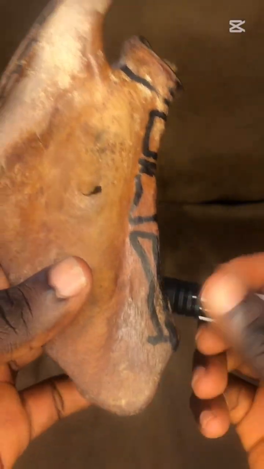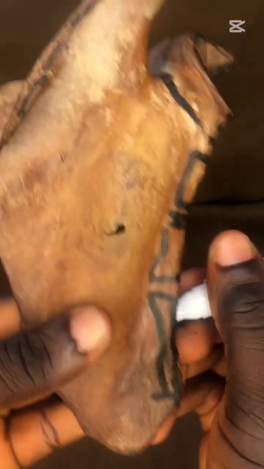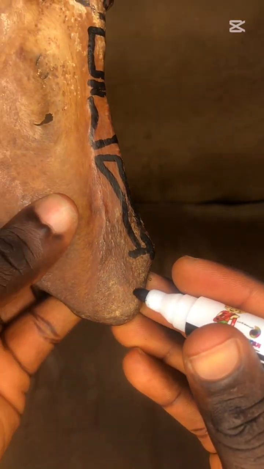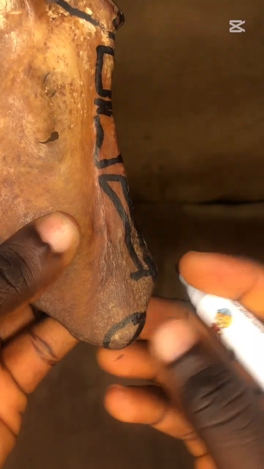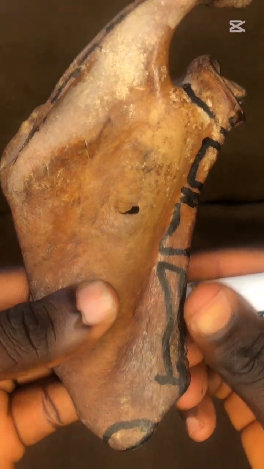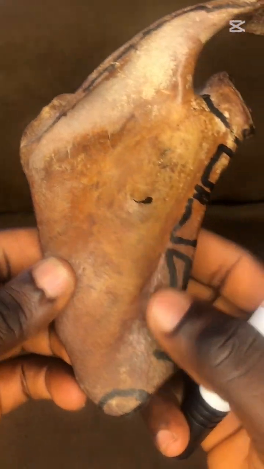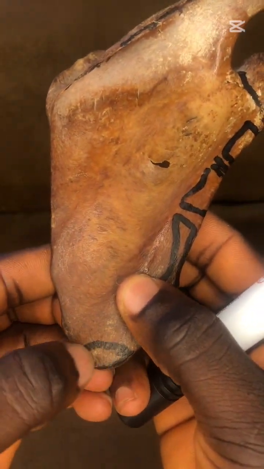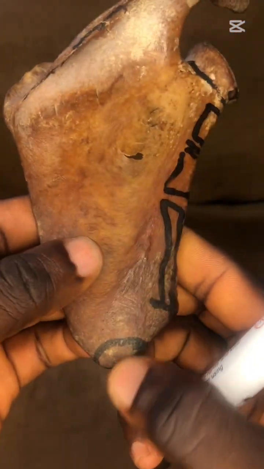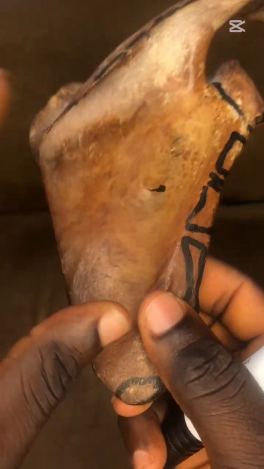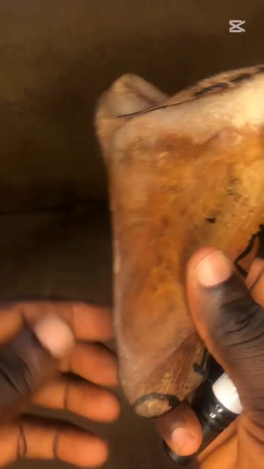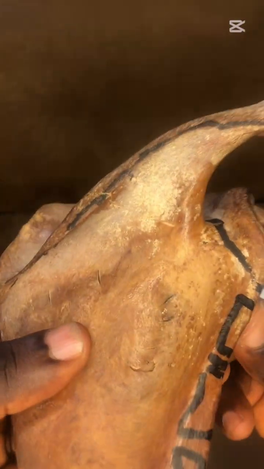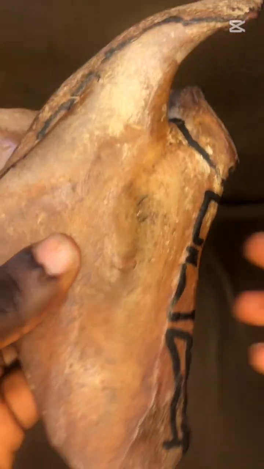Now, the next one is the latissimus dorsi muscle here. It is usually attached on the inferior angle of the dorsal surface, or the posterior surface. You can see it on the inferior angle of the posterior surface. The next muscle is the rhomboid major.